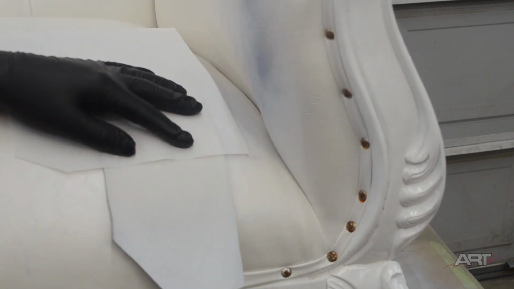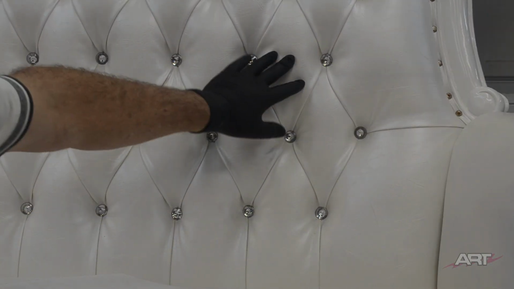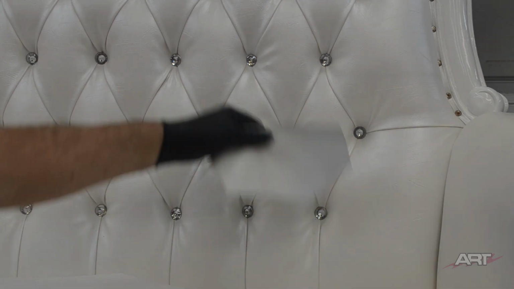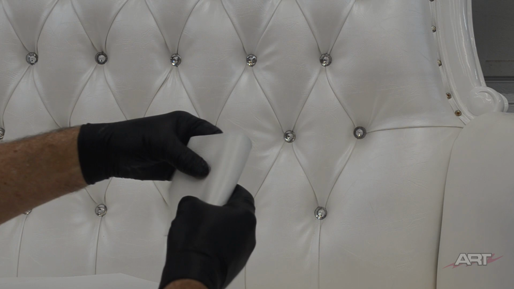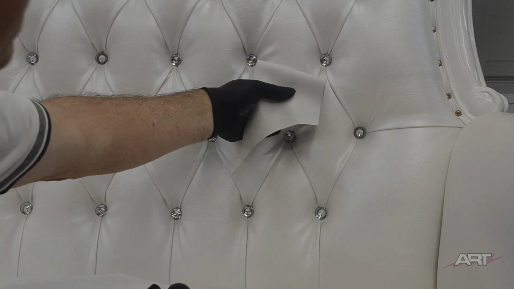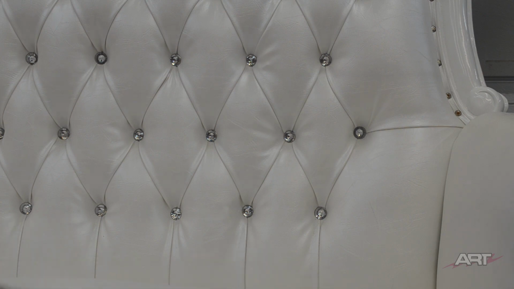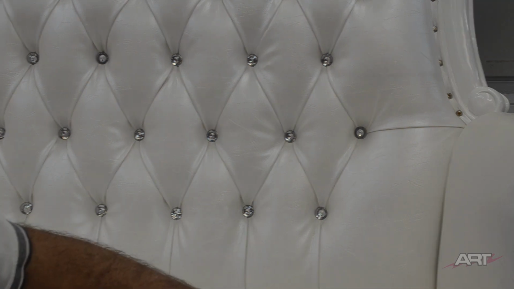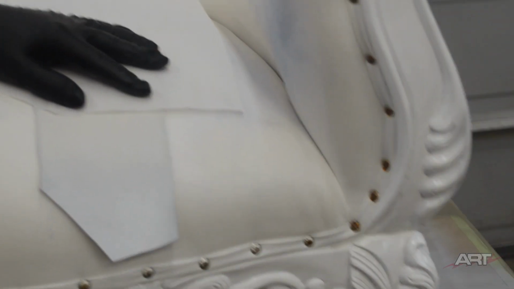But if we look at the backrest, it looks even more white than this, our second color here. That's not far. That's not far. Okay? So that's that deal. Now let's look down at my sample again.